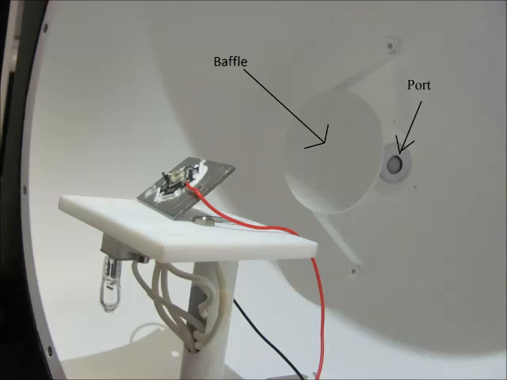Baffles. They are obstacles placed in front of the light source to block a direct path of the light into the detector. It prevents an inaccurate measurement, since a direct path of light into the detector will have a non-uniform distribution.